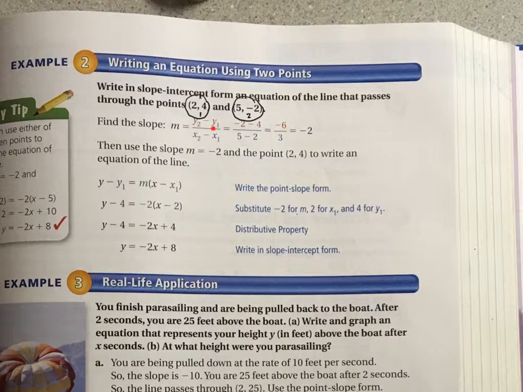Up here, we're finding out what m is. They've taken y2, which is -2, minus y1, which is 4, and they put it over x2 minus x1, which gives us negative 6 over 3, and 6 divided by 3 is 2, and it keeps the negative, so we have negative 2. So now we know what the slope is.